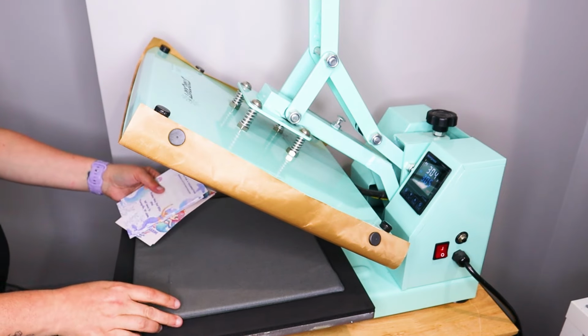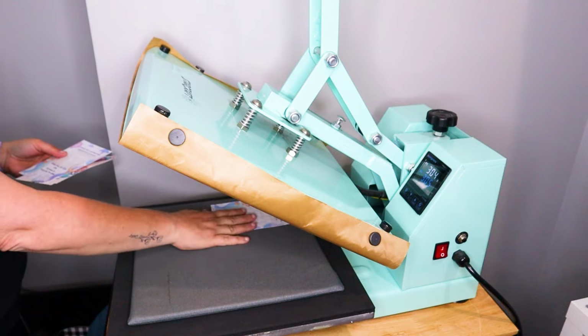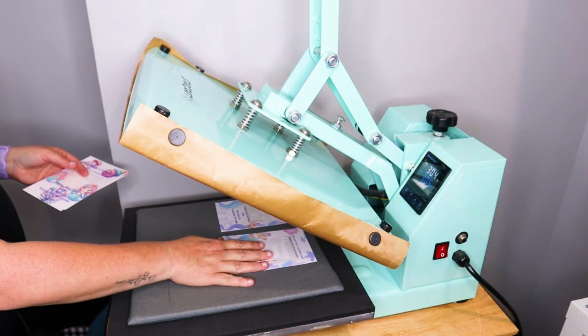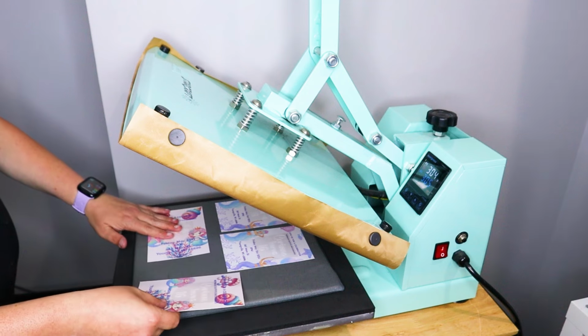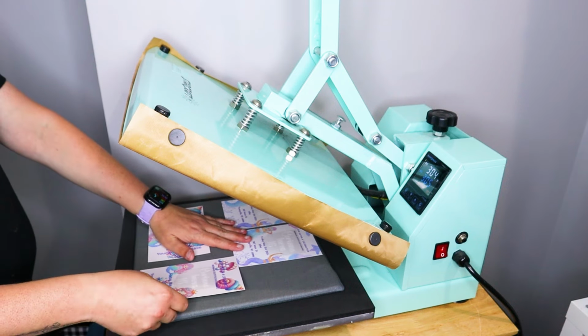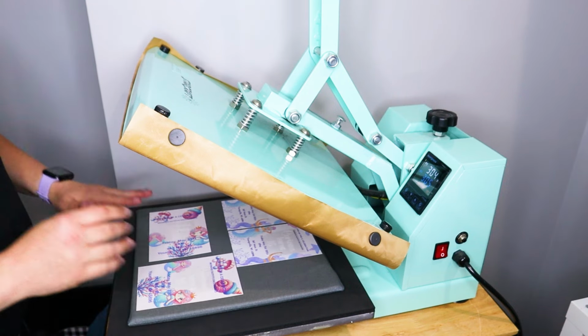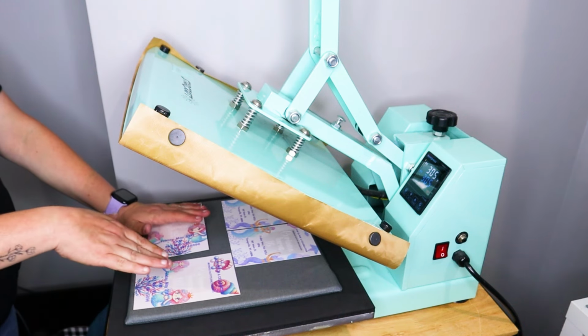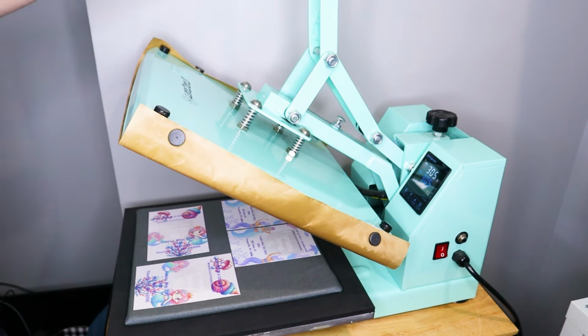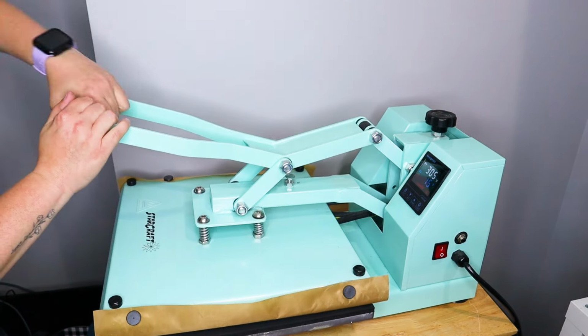Because our cards are all really small, we can press them at the same time. So I'm just gonna line them up. I have this set to a medium pressure, and I'm going to press these for about 15 seconds at 305 degrees. Then we'll put the foil on, and I'll show you that step next. But you want to just make sure that you're using a good firm pressure.